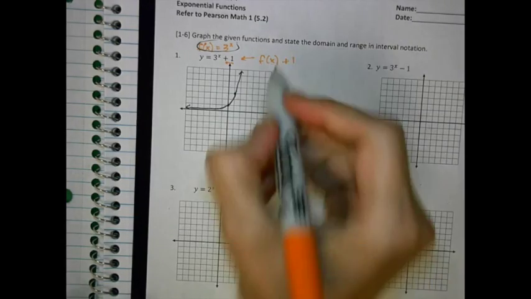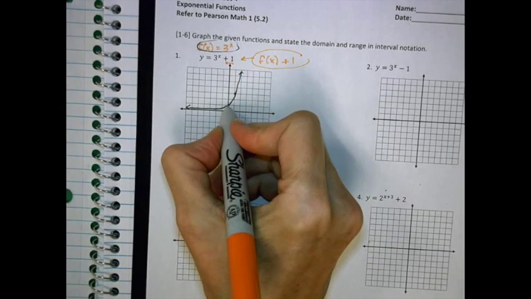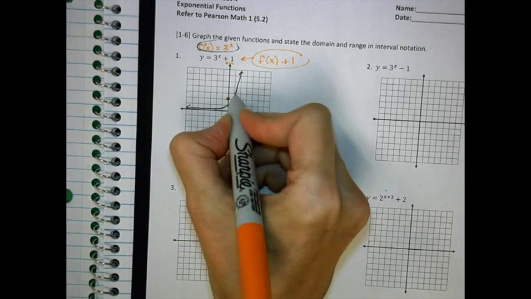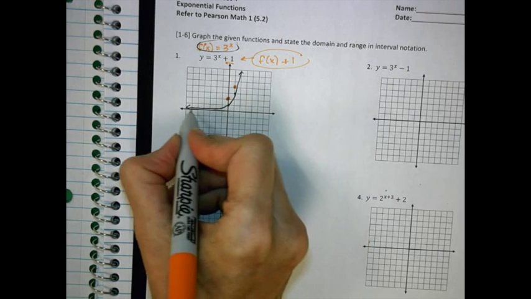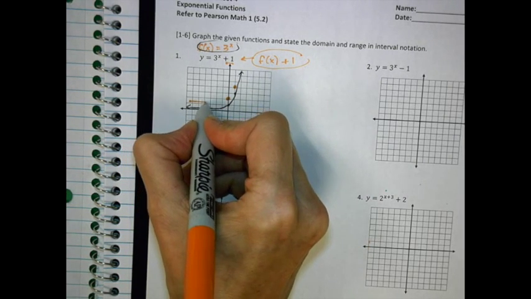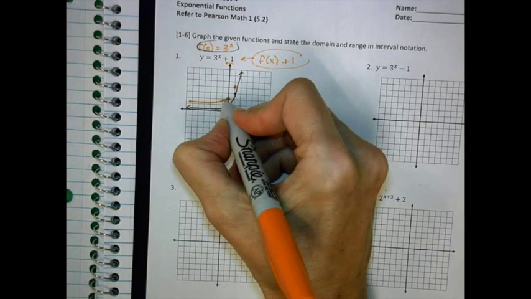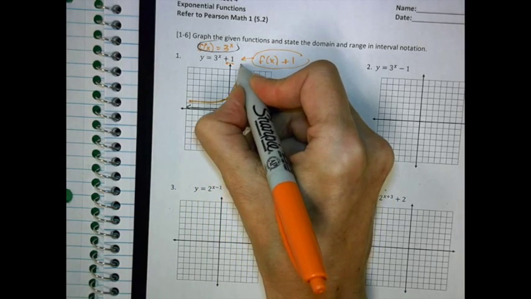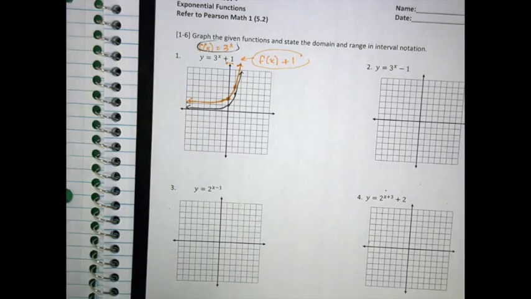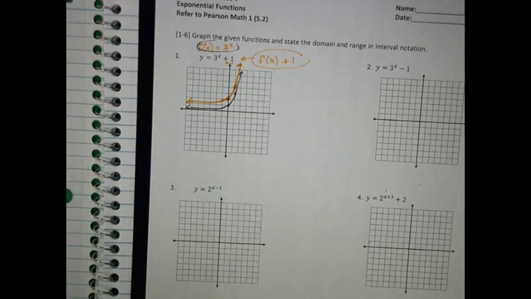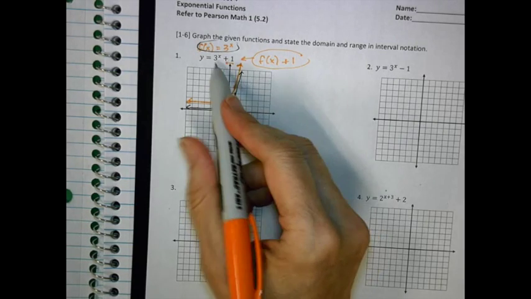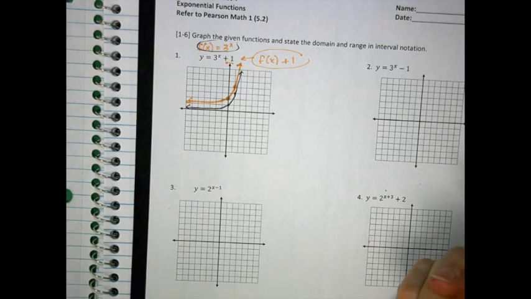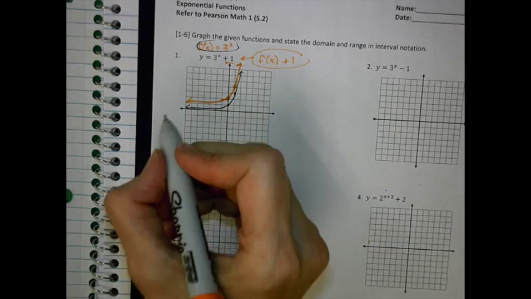So when I want to find this graph, I'm going to take this point and slide it up 1. I'm going to take this point and slide it up 1. I'm going to take my horizontal asymptote and slide it up 1. And so my new graph will just be like this. I didn't make a table of values and plot points. I capitalized on 2 points that I know are there all the time, 0, 1, and 1, b, and I just shifted those points up. So the orange is actually my graph.